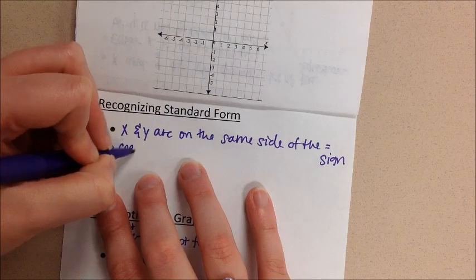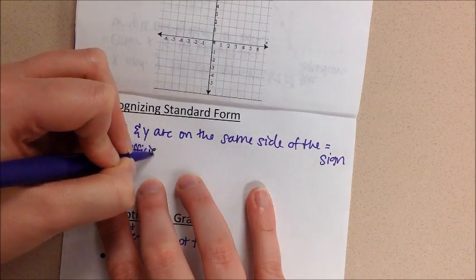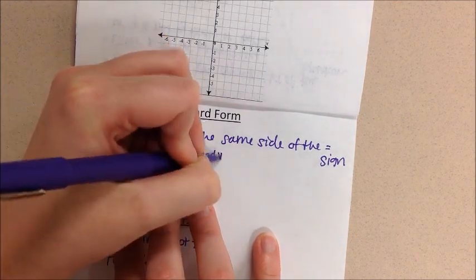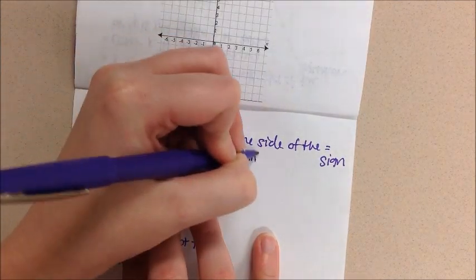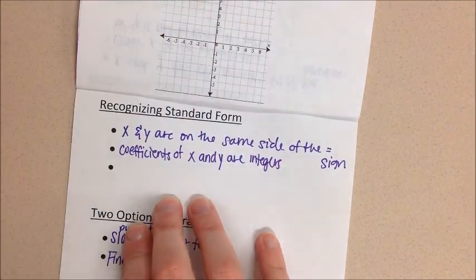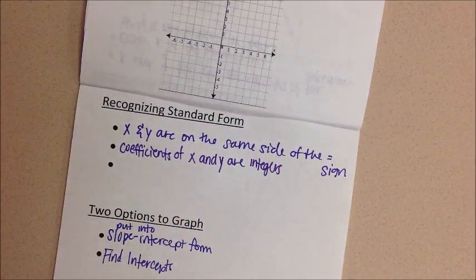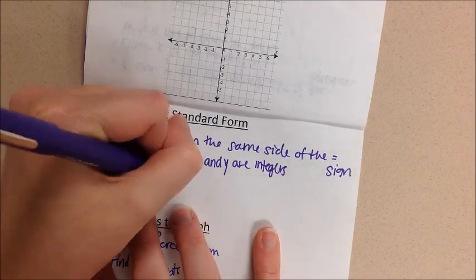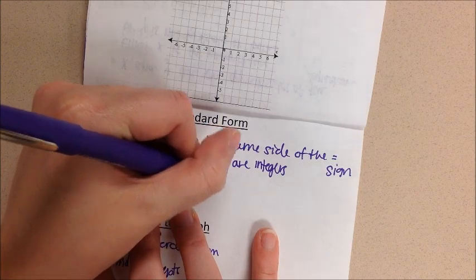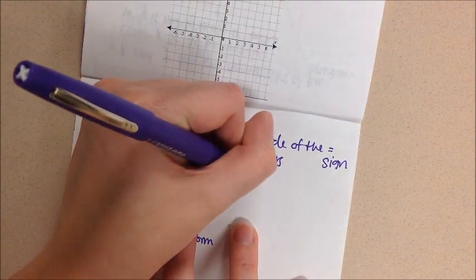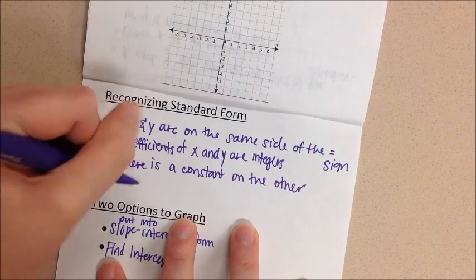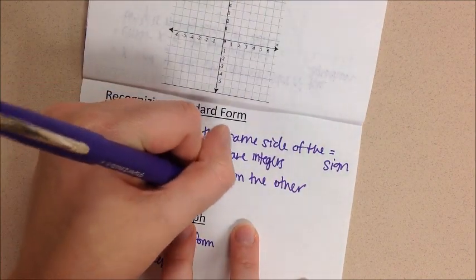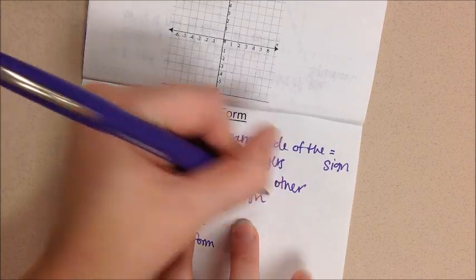The coefficients of x and y are integers, which means no fractions and decimals, and we will rewrite that in a minute on our notes page, okay. And there is a constant on the other side of the equal sign. Okay, we want to have that constant on the other side.